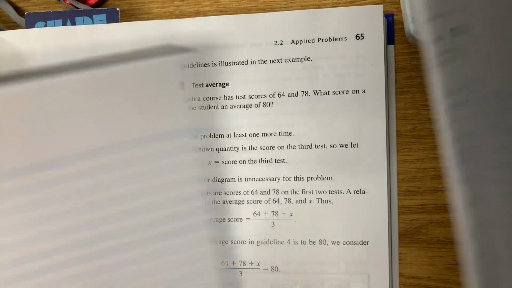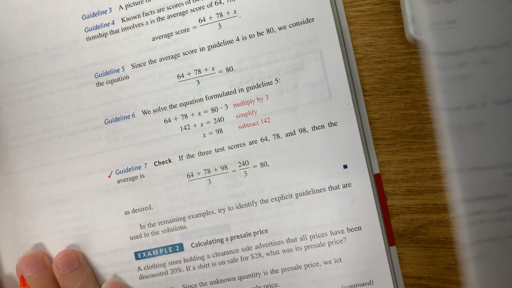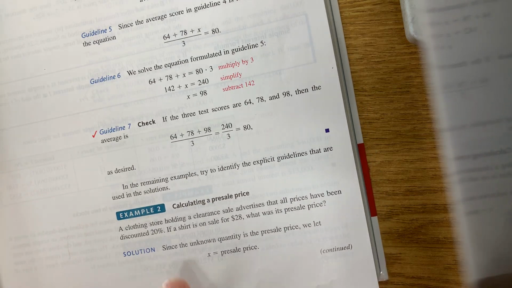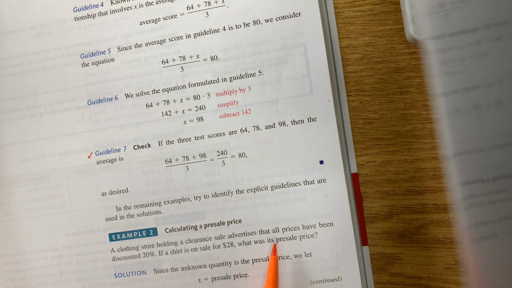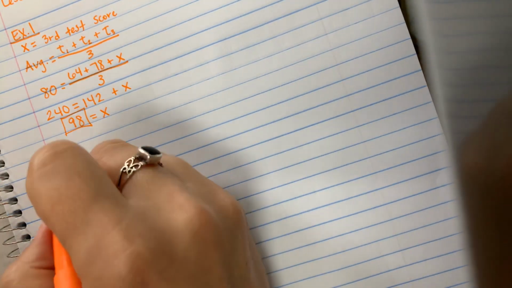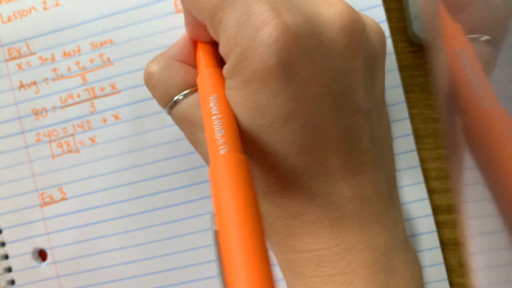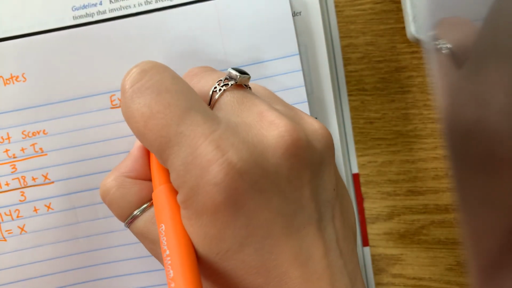Okay, so the second example, again, we talked about this one in class as well. They were talking about this clearance sale where they're saying, okay, I've got a shirt, I'm going to give you a 20% discount, and then your final shirt cost is $28. So they want to know, well, what was that pre-sale price or the original price? Okay, so I decided to call my X value my pre-sale price.